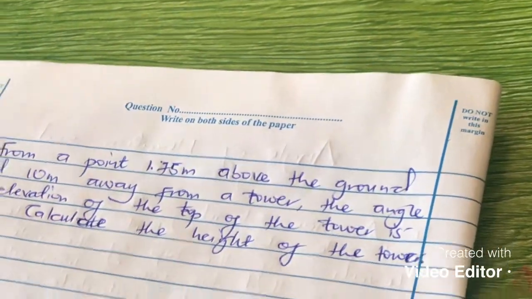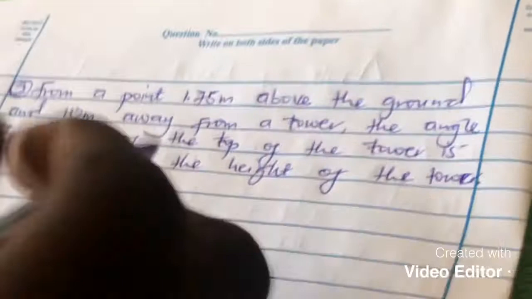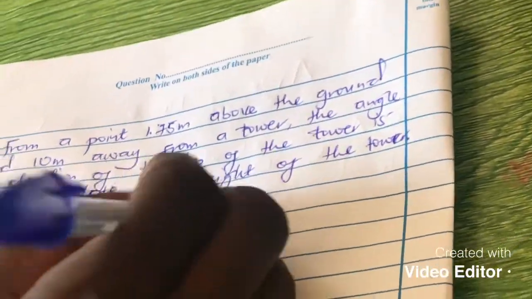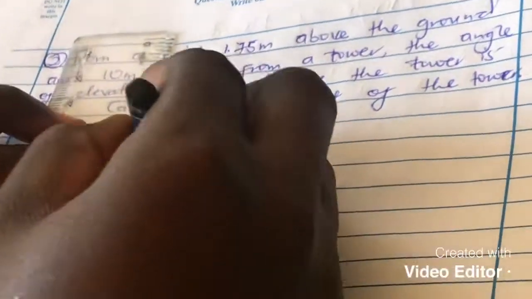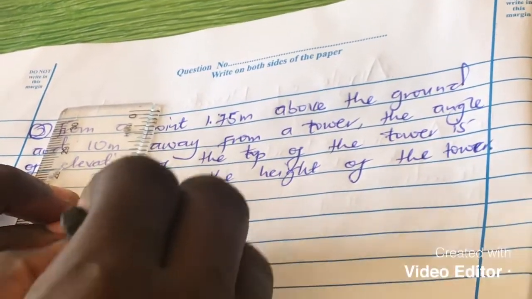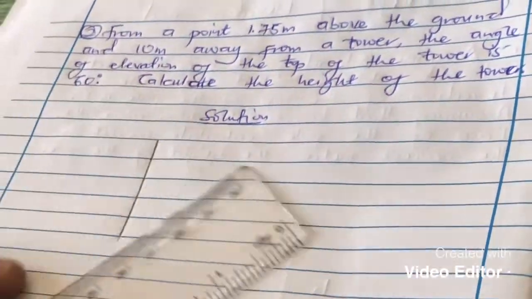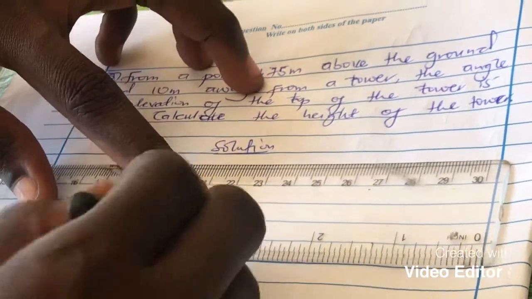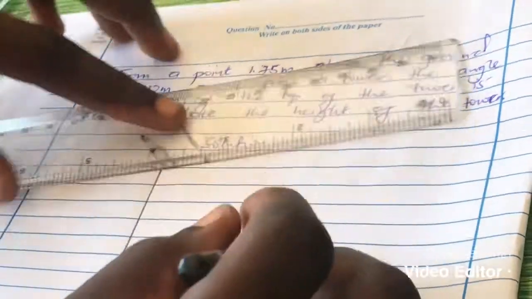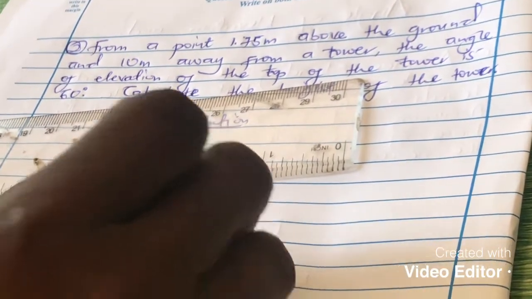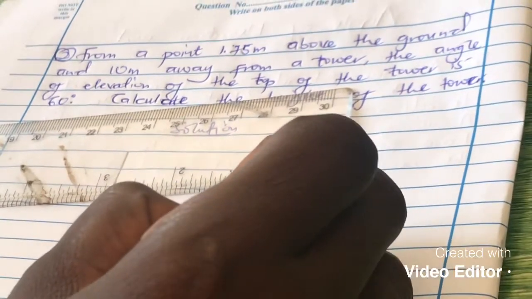So in this case, we solve it. We represent the statement diagrammatically. We have our tower. Don't forget, it means the same as vertical pole, the same as wall, the same as a cliff. Then the man is standing 10 meters from the tower.